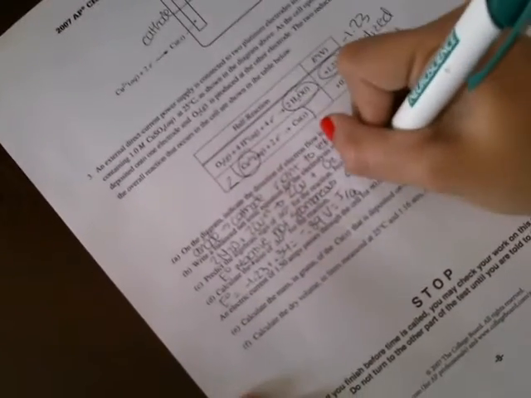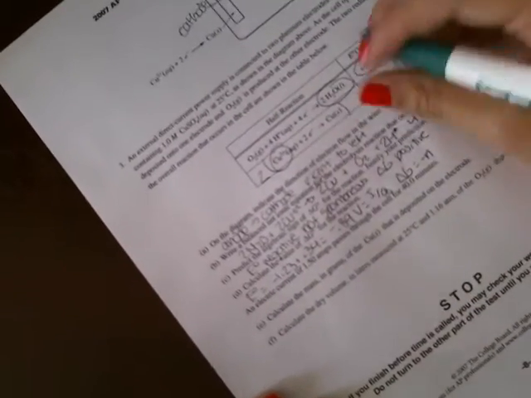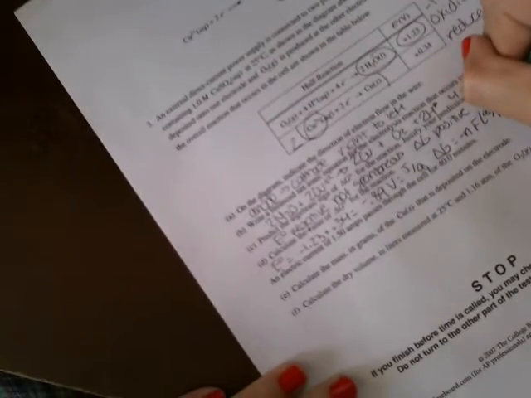And then we plug this number into our equation to find delta G, which is delta G equals negative n F E, n being the number of electrons, F being Faraday's constant, which is coulombs over moles of electrons, and then E, which is the number we have here.